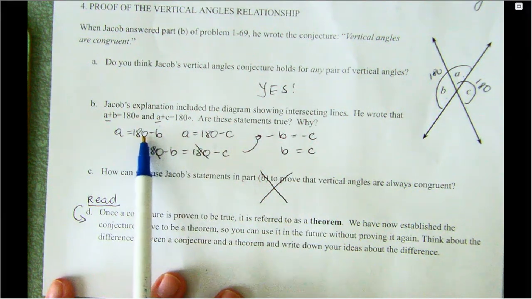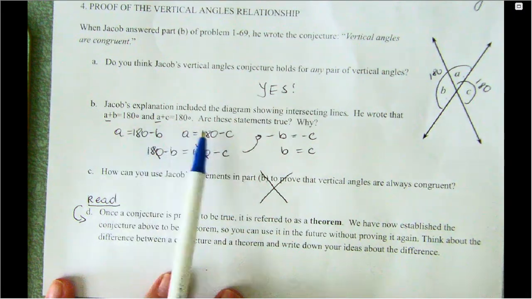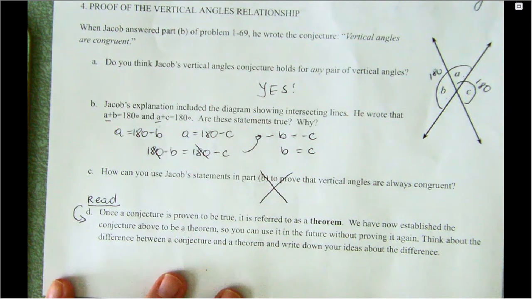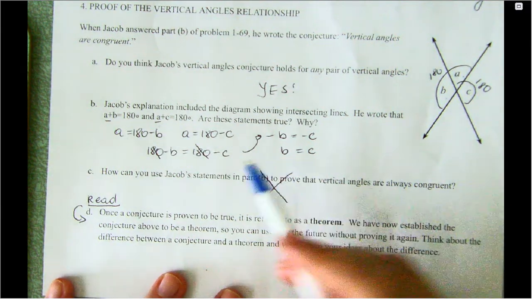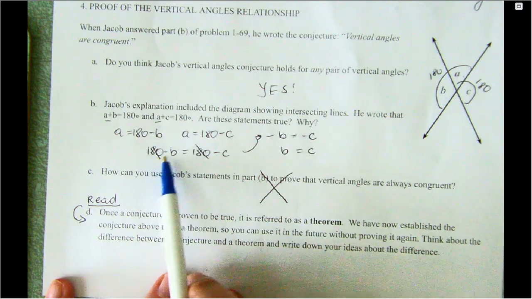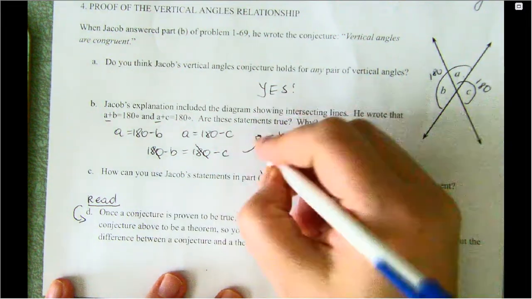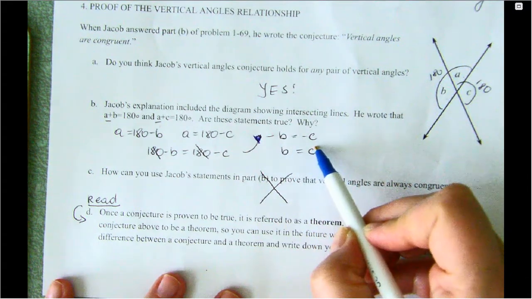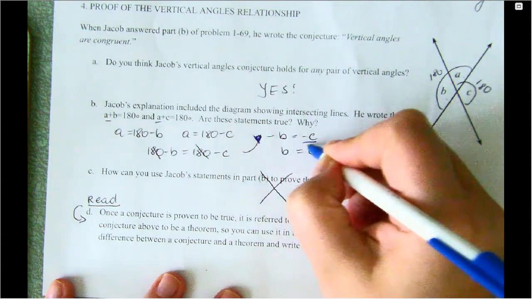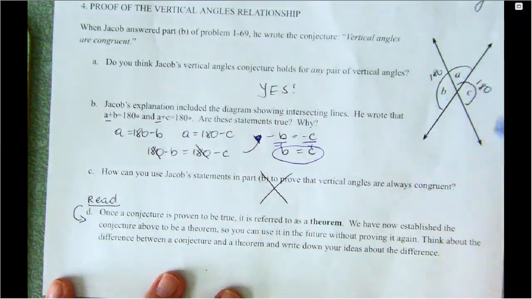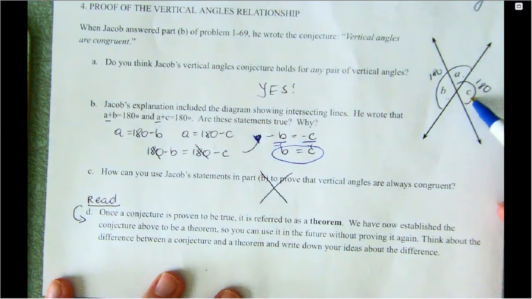Because if the measure of something is 5 and the measure of something else is 5, that means those two are really the same. So I am solving this. If I take away 180 from both sides, I will cancel. I will get negative B equals negative C. And if I divide both sides by -1, I get B equals C. So my two angles B is congruent to C.